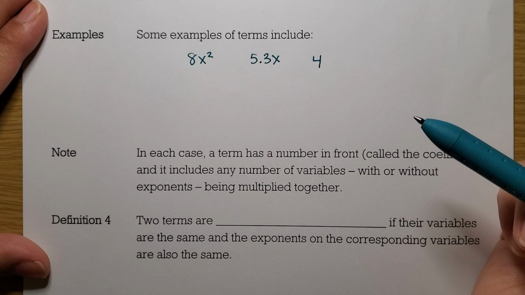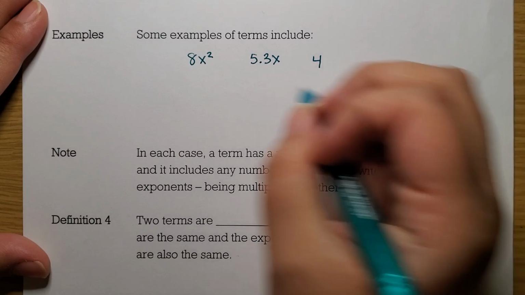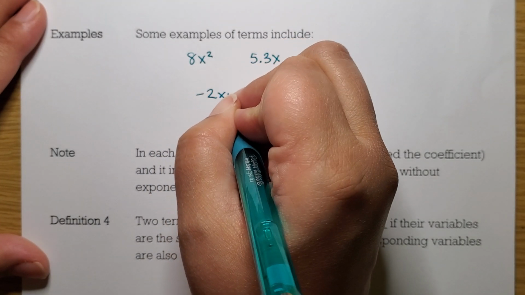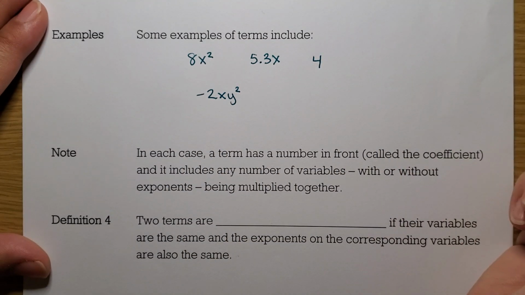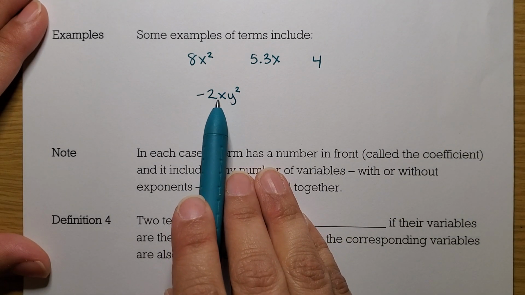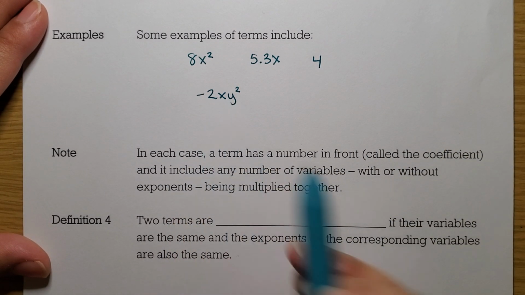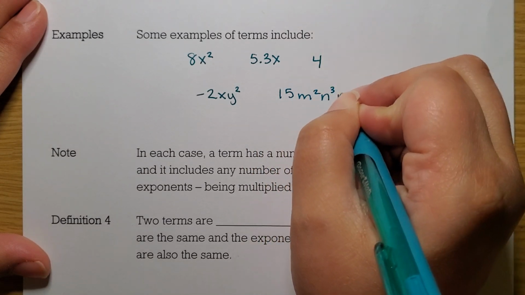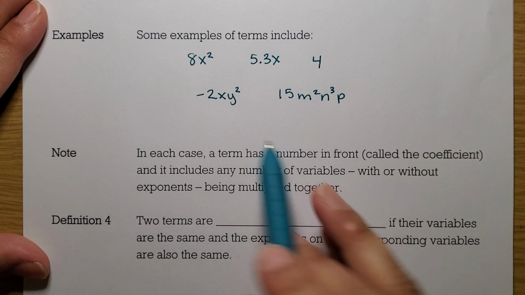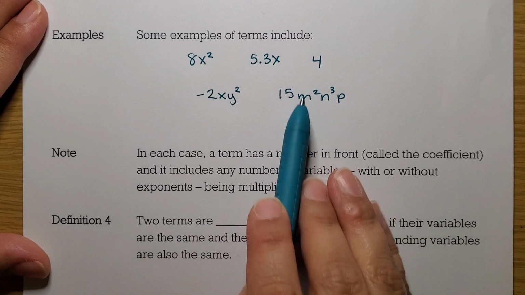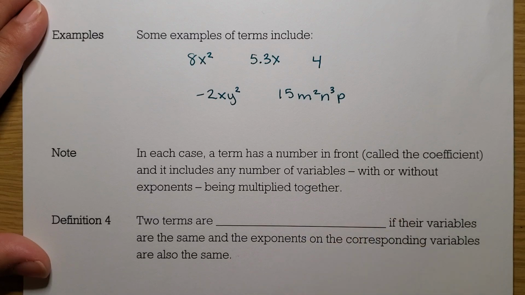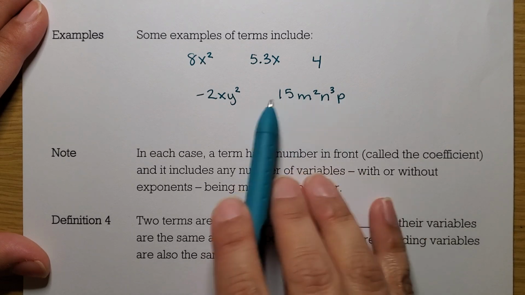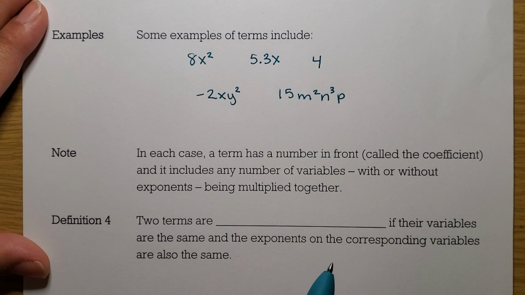Or you could see terms that have more than one letter. So you might see negative 2xy squared, right? This term has two variables with it. It's got an x and a y. Or you might see something like 15m squared n cubed p, right? So different kinds of numbers, letters, and exponents are being used. But notice there's no adding or subtracting here. A term is just a number with a bunch of letters, perhaps some exponents.